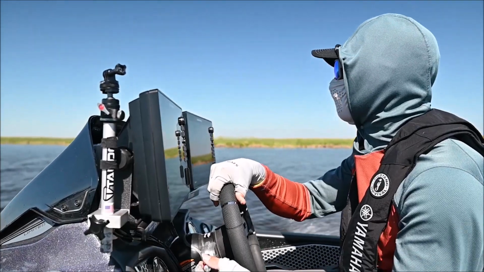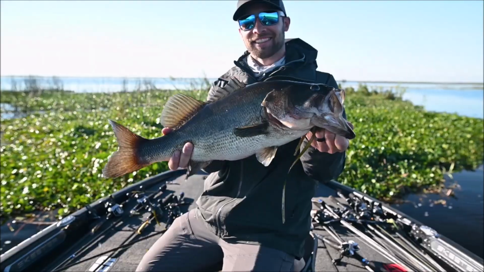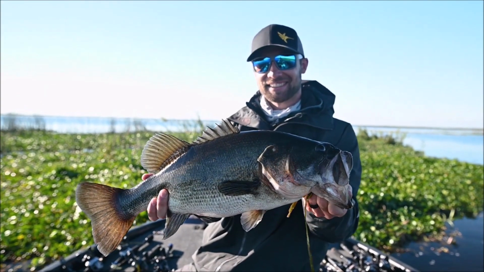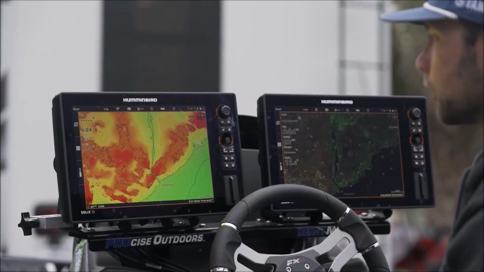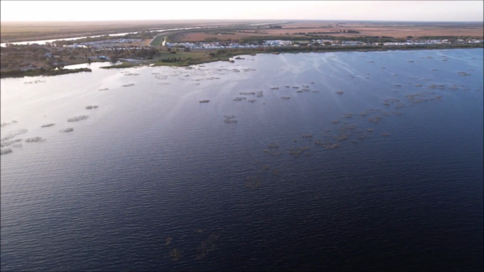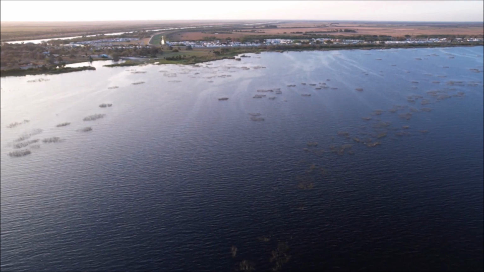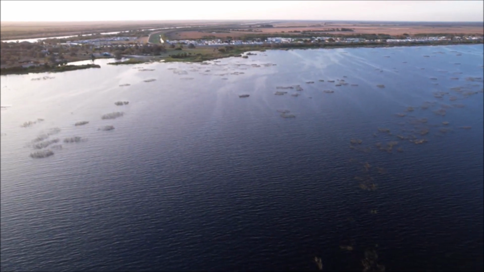I'm gonna give you guys a short breakdown of how I go about breaking down a body of water that is full of grass and void of contours, right? A lot of your natural grass lakes, places like a lot of the lakes in Florida, are just natural kind of bowls.